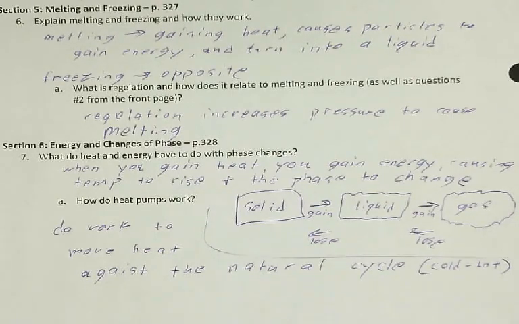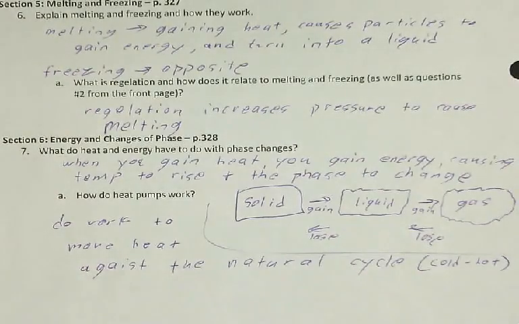And look at that. All done. Any questions?